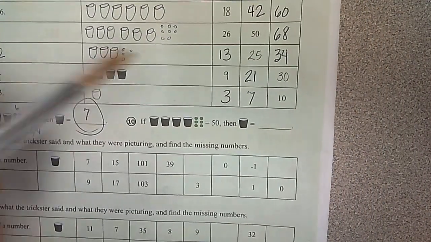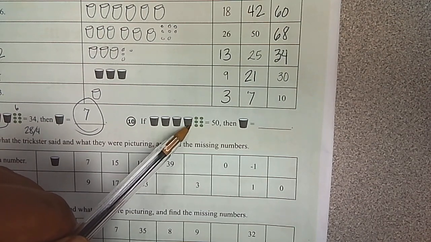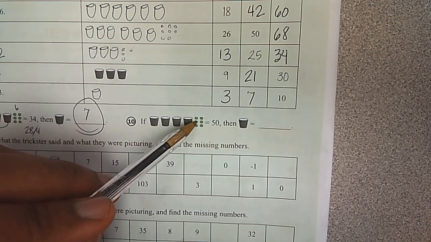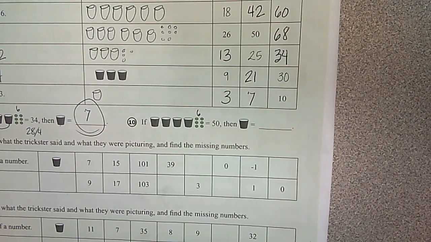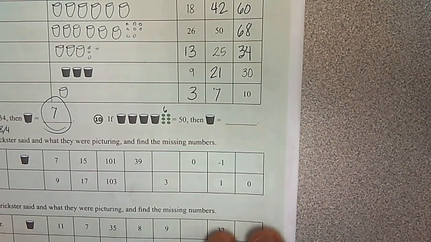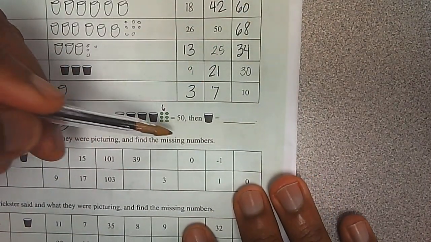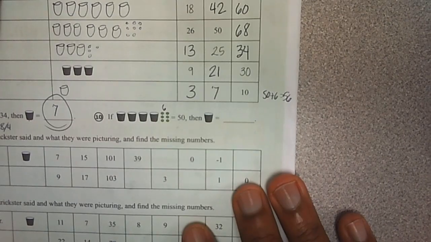So, number 10, I have 1, 2, 3, 4 buckets and 1, 2, 3, 4, 5, 6 dots. So 6 plus something makes 50. So I'm going to try to do what I did last time. It can't be 50, well, let's see. So 50 plus 6 equals 56. So that's 6 too many.